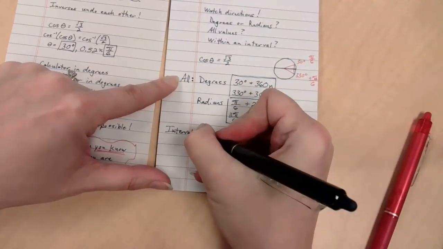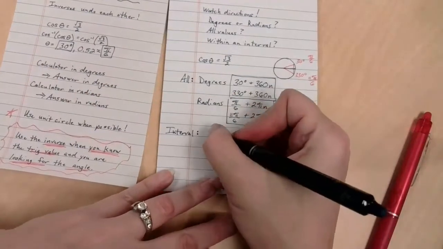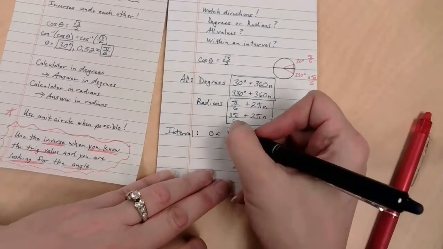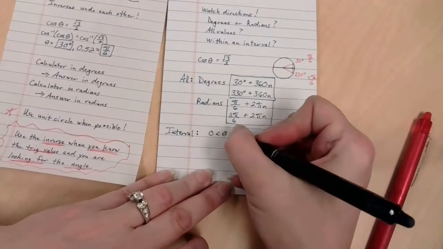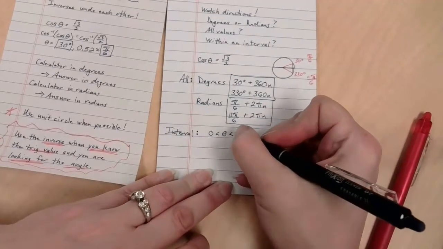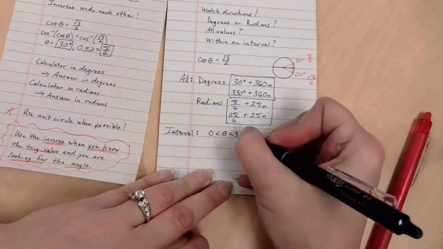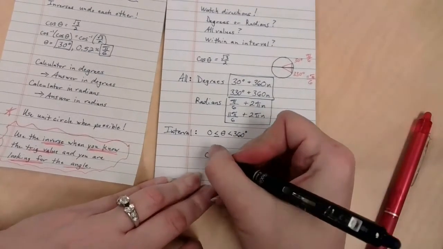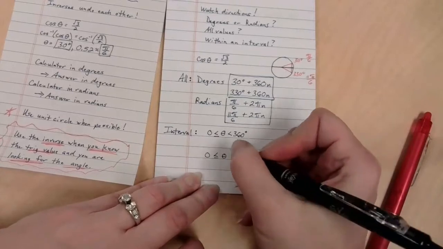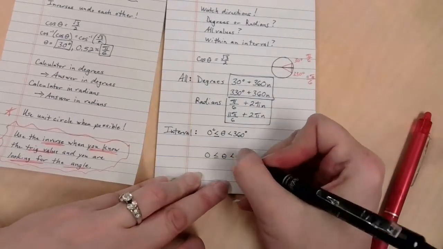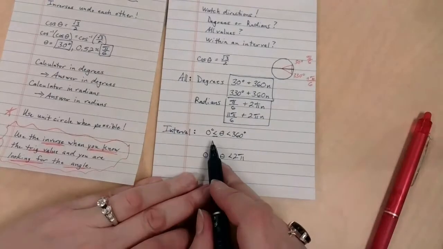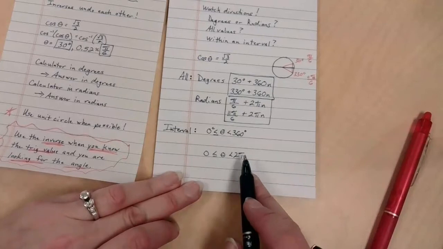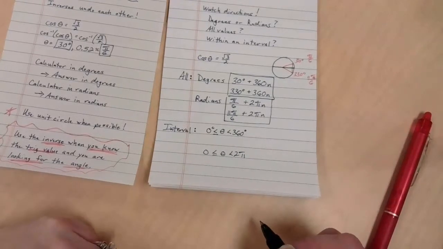Let's say that my interval is going to be, and this is kind of typical actually, let's say that I want to go from 0, theta, and let's do this two ways, shall we? Let's do this versus this. So this is saying I want all the answers from 0 to 360. This is saying I want all the answers from 0 to 2 pi. I wonder, which of these is going to be in degrees and which one is in radians?